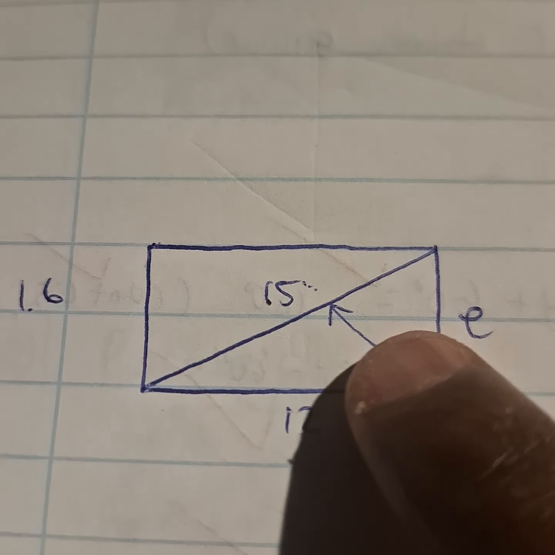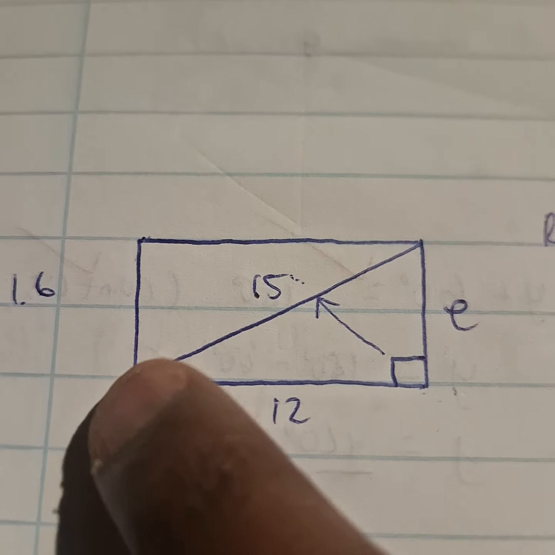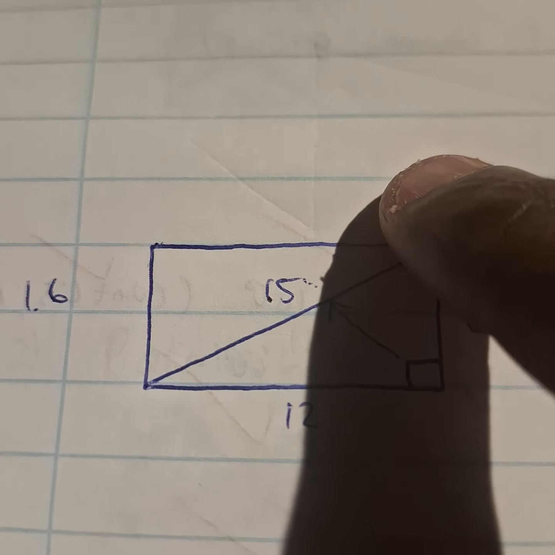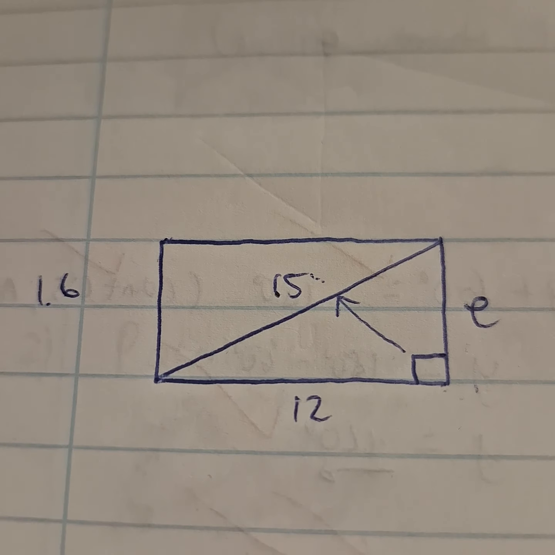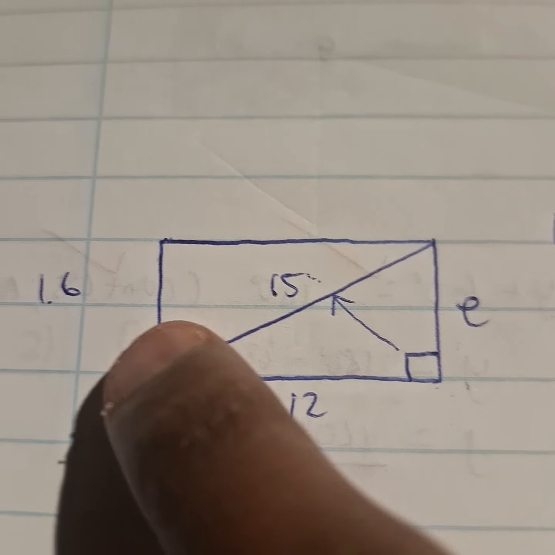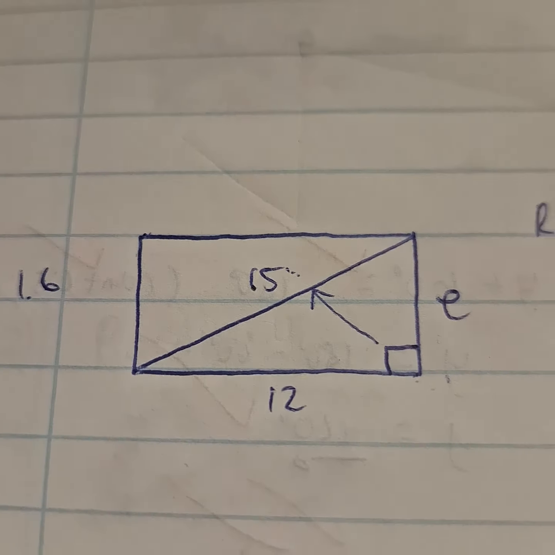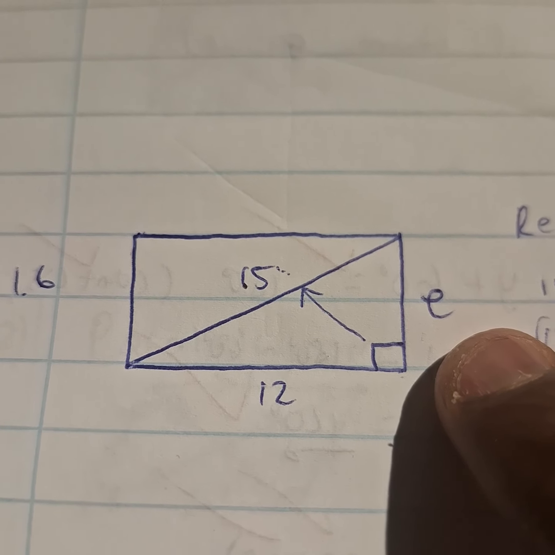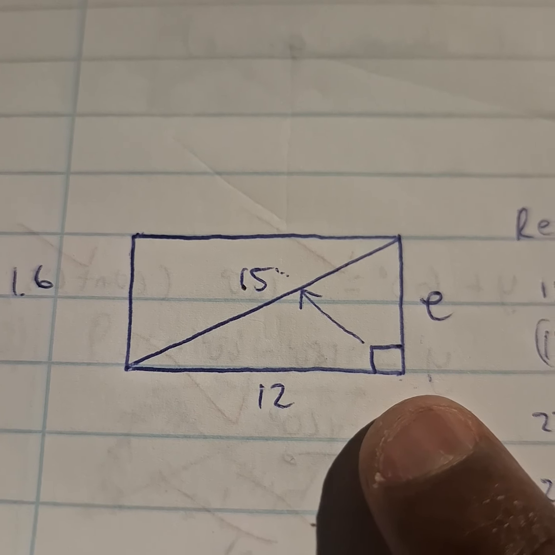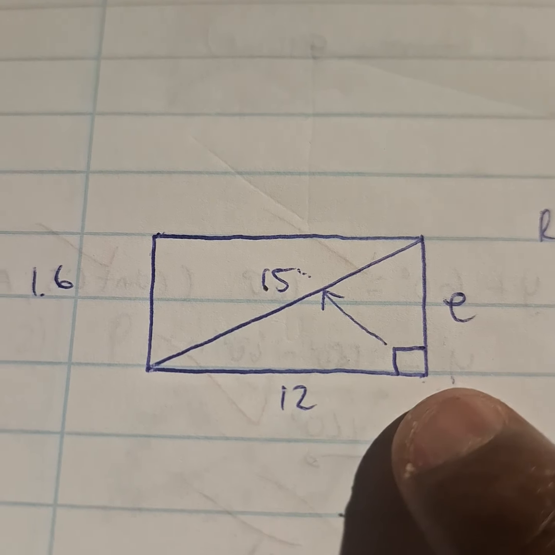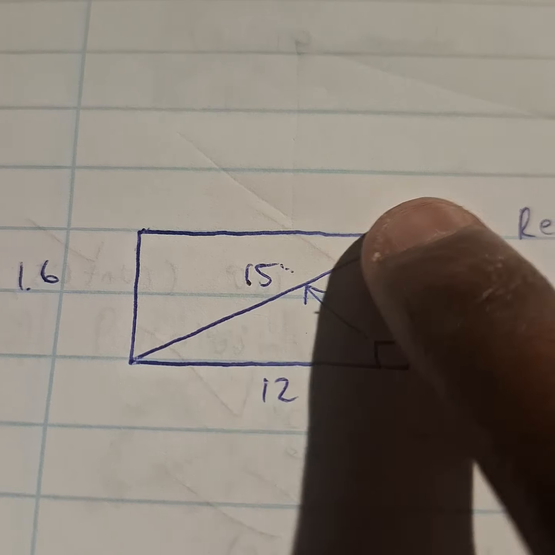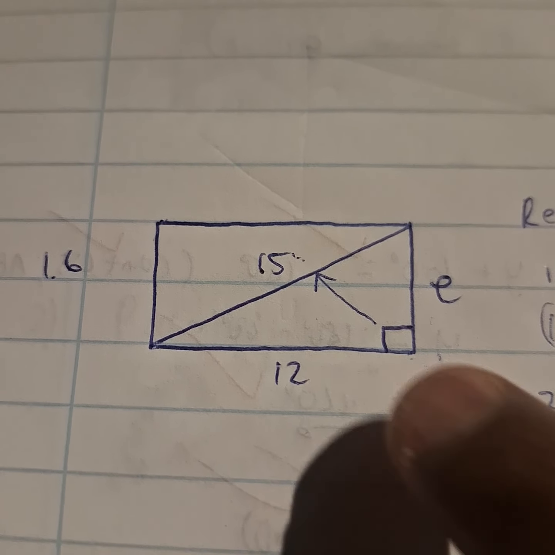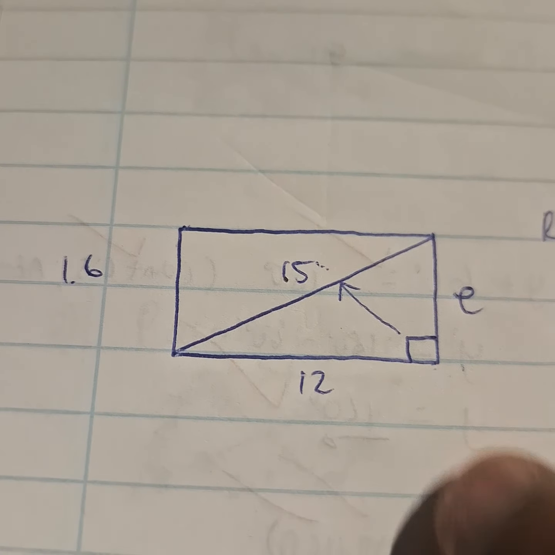Now we have this angle as 90 degrees. We've been given 12, we've been given 15. We want the value of E. Now internal to this particular rectangle, we have this right angle triangle. We can find this side because this side is referred to as our, and this side is referred to as our, and this one we know exactly that it is the opposite 90 degrees. We know we have the hypotenuse for the right angle triangle. So we can use who? Pythagoras, because we have 15, we have 12, we are missing this side.